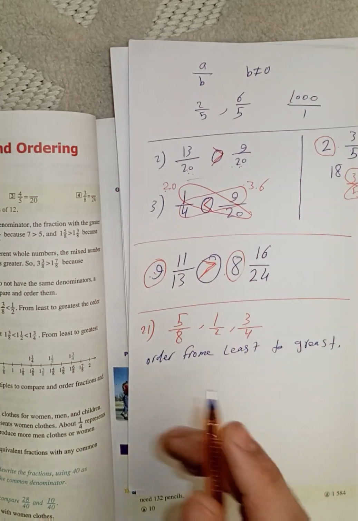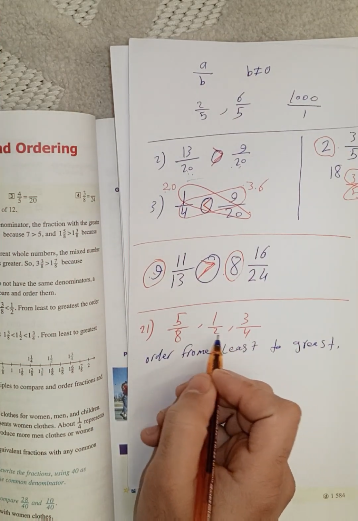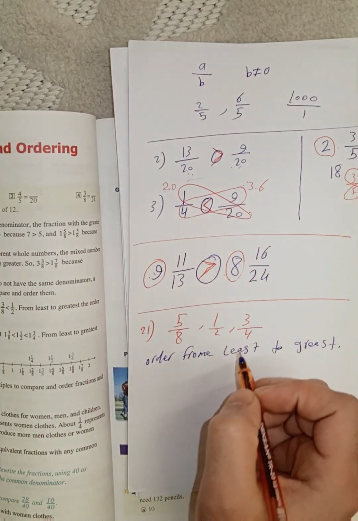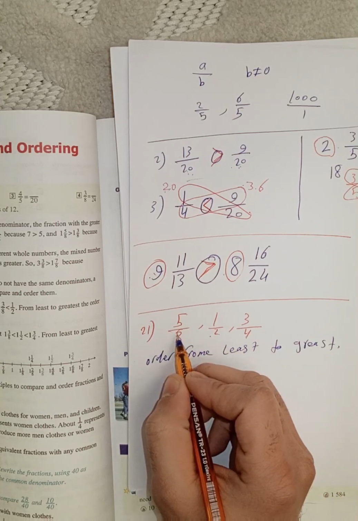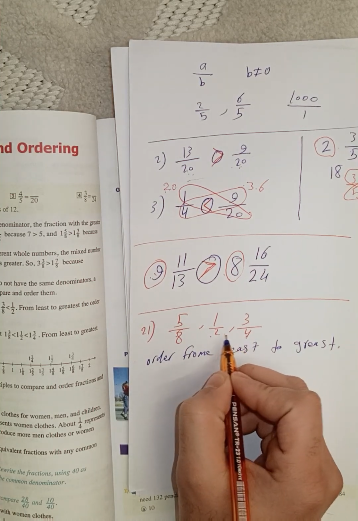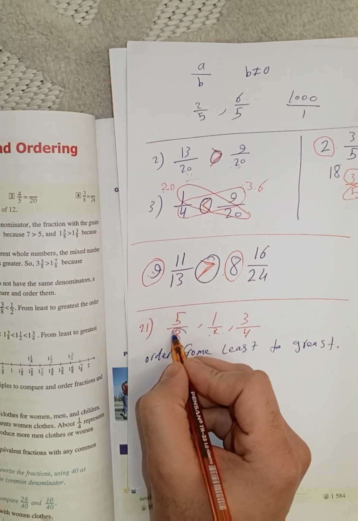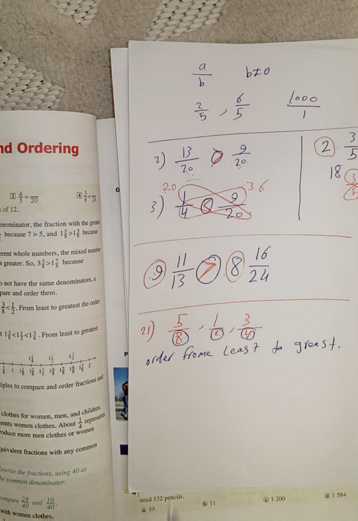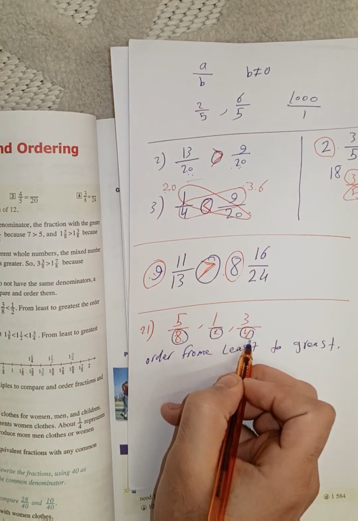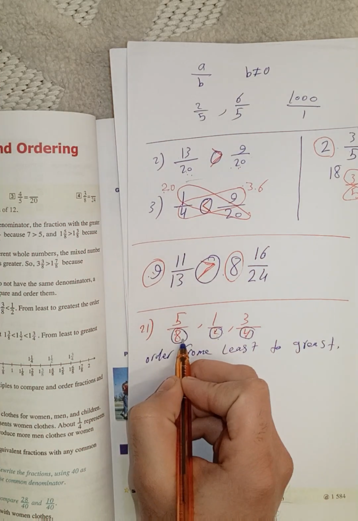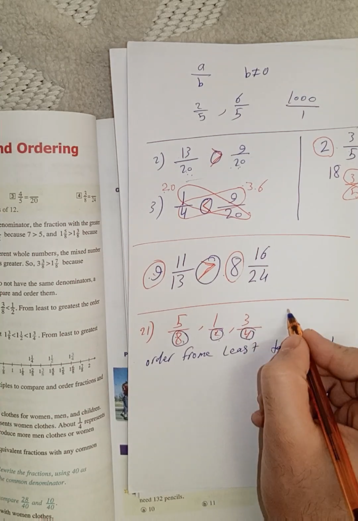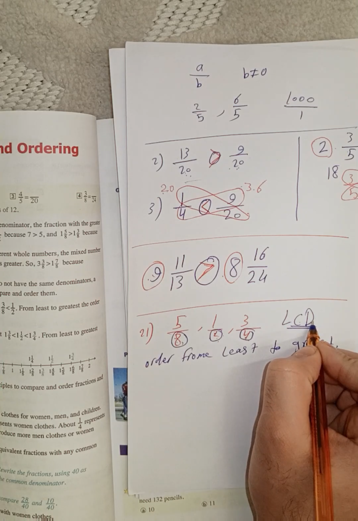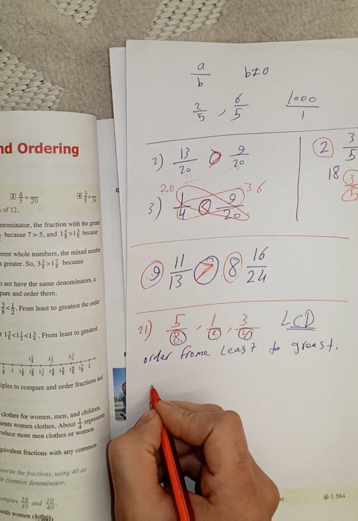What do we do? We look at the denominators. We cannot decide which fraction is the least one and which is the greatest one. Why? Because the denominators are not the same. Okay? We're going to try to make the same denominator. This one, 8, 2, 4. Write down the multiples of each denominator. We're going to make the same denominator by LCD. What does LCD mean? Least common denominator.